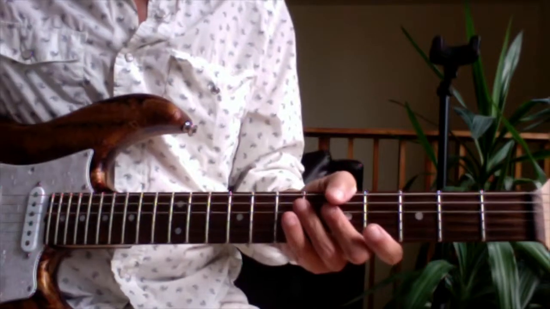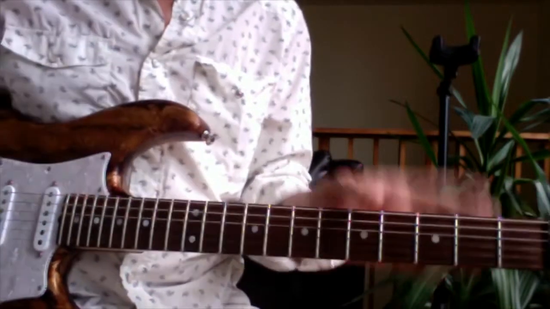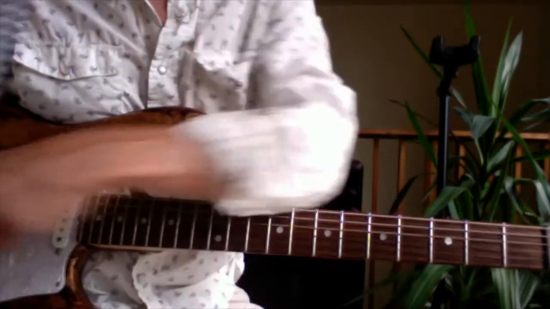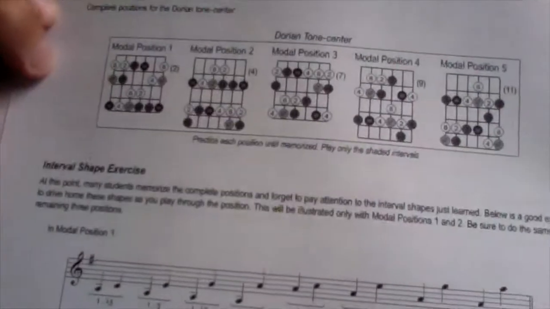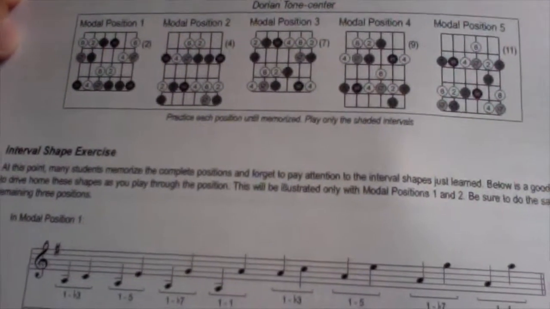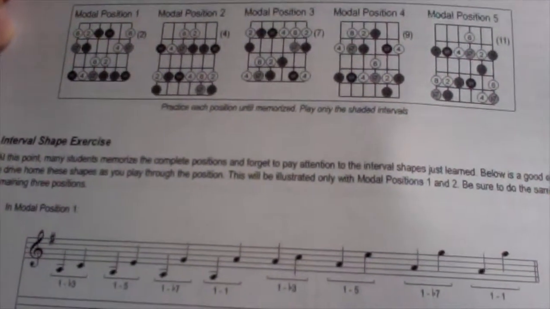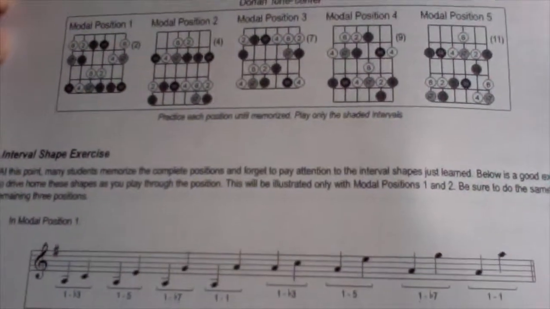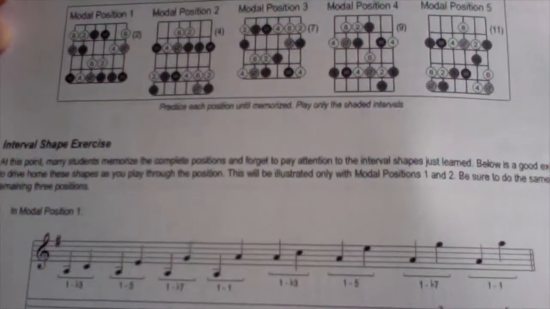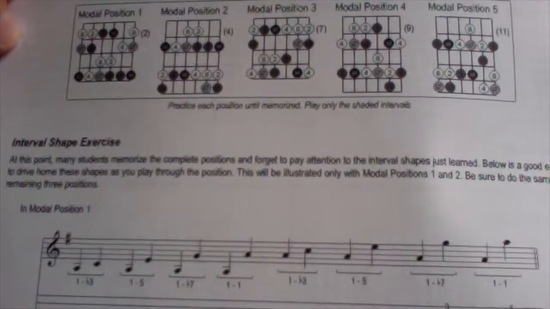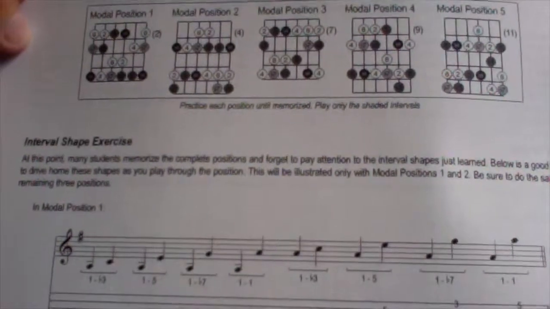Next thing I'm going to do is show you in the book the positions, the full scale for Dorian with the tone center intervals shaded. Because the next thing you're going to do is play through each position playing all of the tone center intervals that are in that position. And you just practice it up and down like a scale. Trust me, there's a reason for this. You'll be glad you did it. All right? Freeze that, whatever you got to do, or work them out yourself, but there it is.